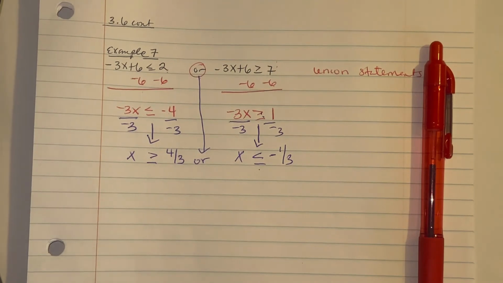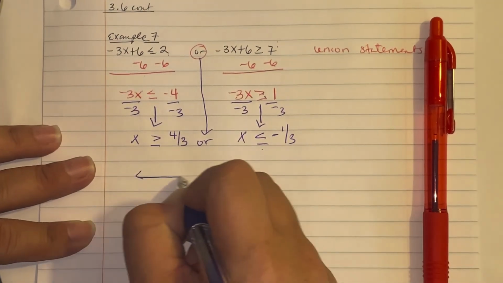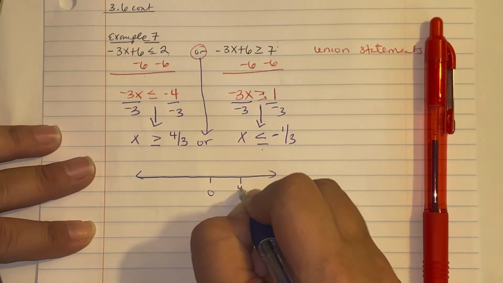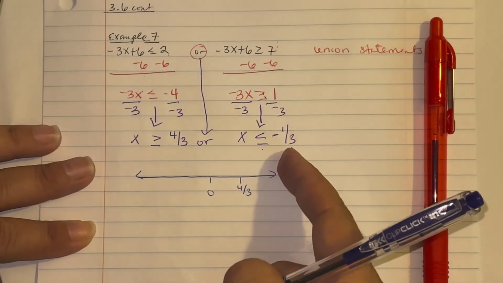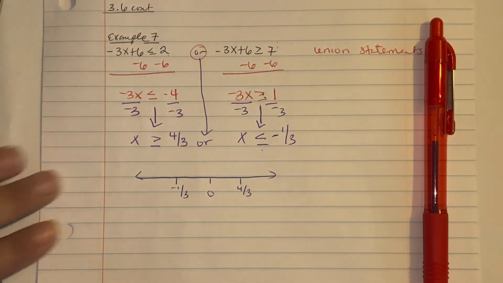To find out what our interval notation and set builder notation is, we need to first graph it on a number line. So here's 0, 4/3 is somewhere here on the number line, -1/3 is on the other side, so I'm going to say it's about there. Remember, it's relative, it doesn't have to be exact.